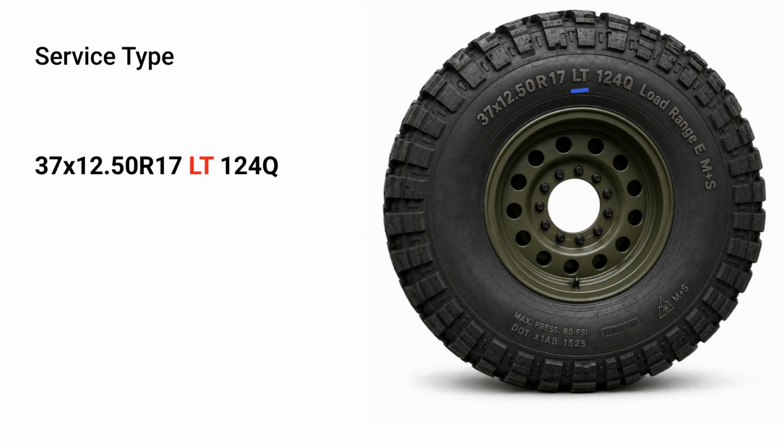Next in the marking, we see the letters LT. LT stands for light truck and identifies the tyre's service type. It indicates that the tyre is designed for vehicles that may carry heavier loads, operate at higher inflation pressures, or work under more demanding conditions than standard passenger vehicles. LT tyres generally have a stronger carcass and reinforced construction, making them suitable for pickup trucks, utility vehicles, off-road platforms, and many vehicle applications. However, the LT marking alone does not define the exact load capacity. Engineers must also check the tyre's load index, load range, and recommended inflation pressure.